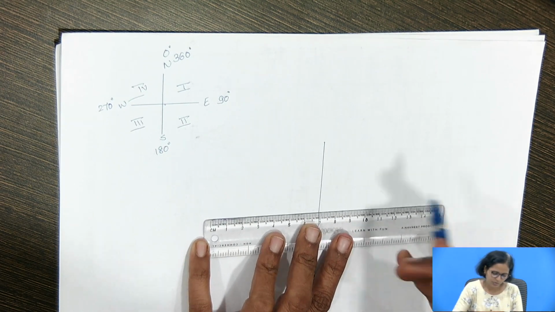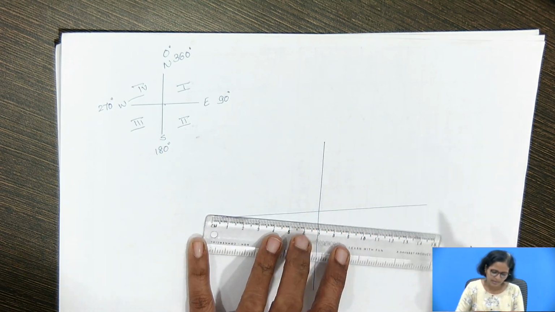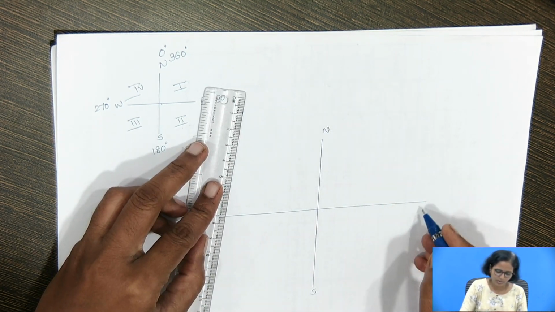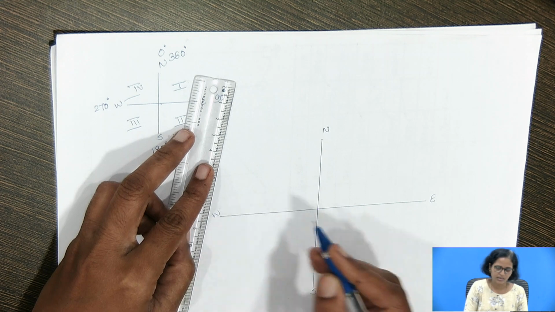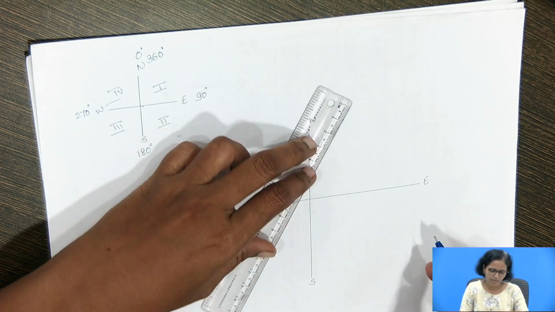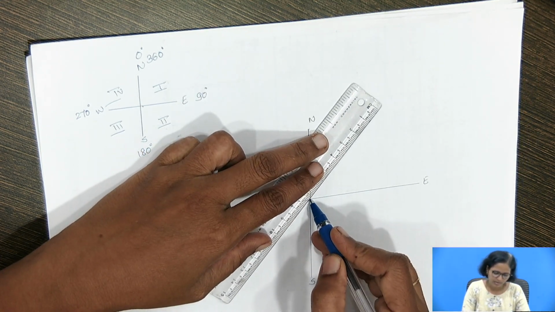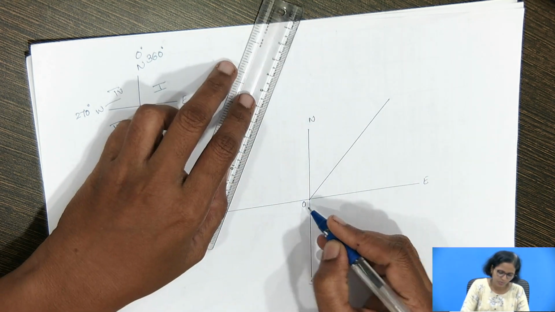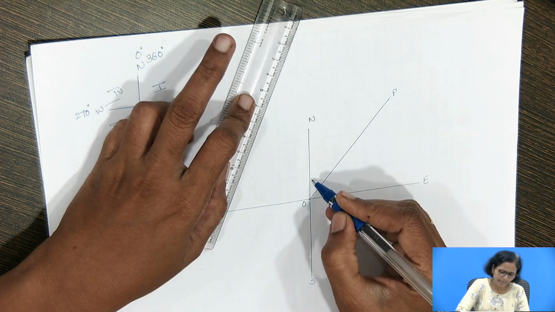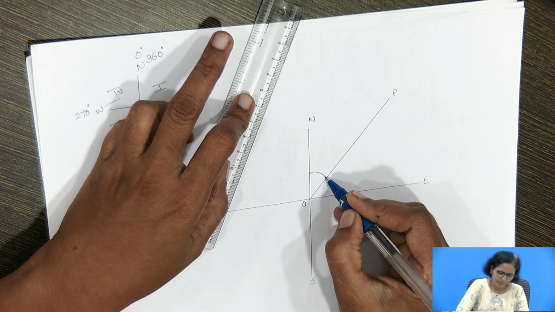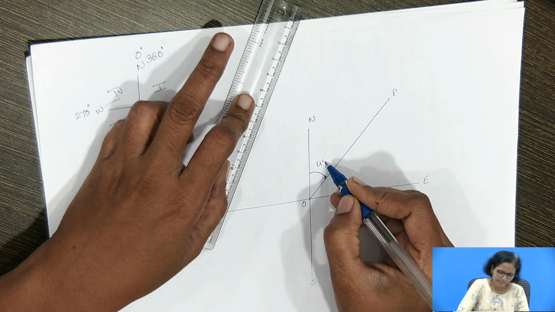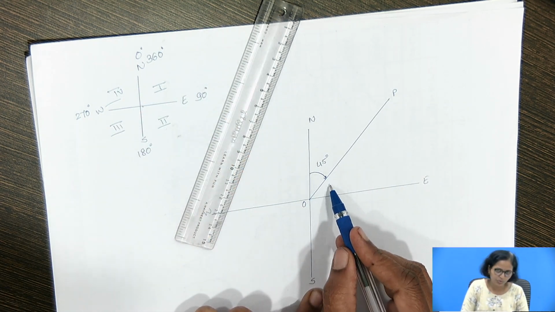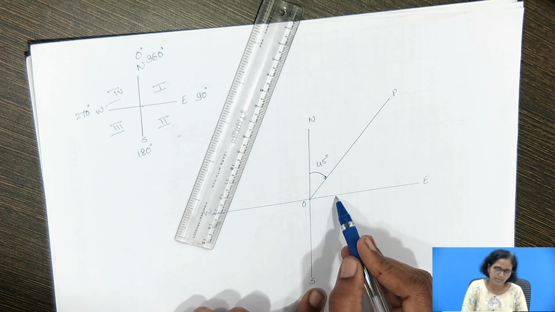I will just show it by taking the survey line in each quadrant. So let's say this is north, south, east and west. If a survey line is drawn in the first quadrant, let's say this is the line OP. It makes an angle of 45 degrees. So it is with respect to north, and it is moving towards the east direction.